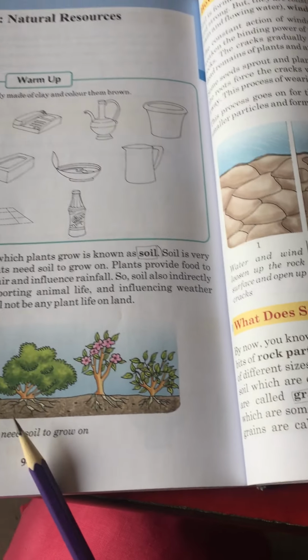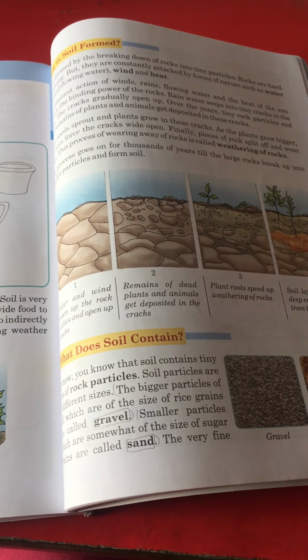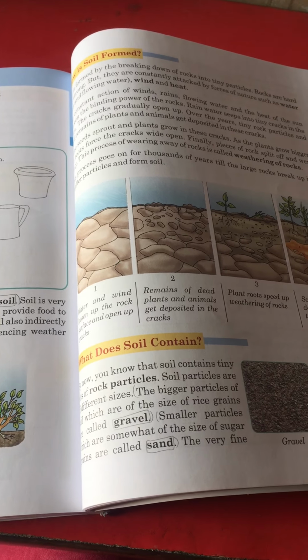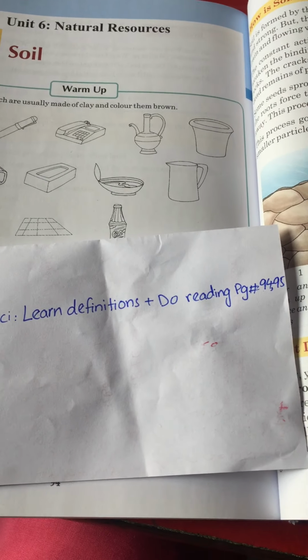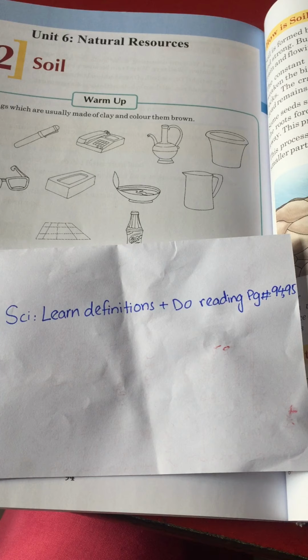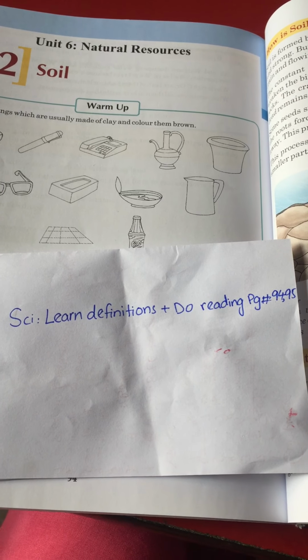From this page, page number 94 to 95, you have to do reading and learn the definitions. So this will be your diary work: learn definitions plus do reading, page number 94 and 95.